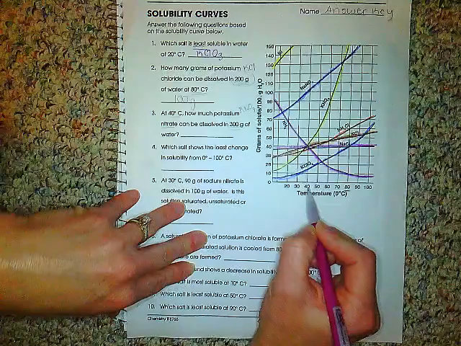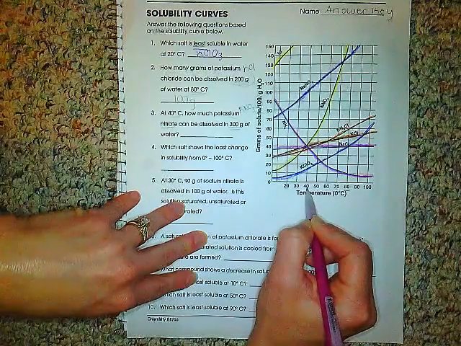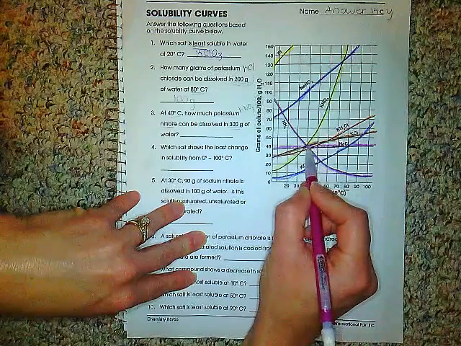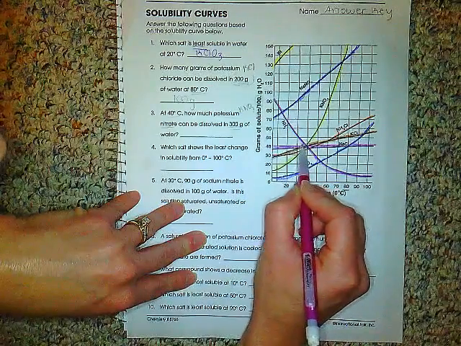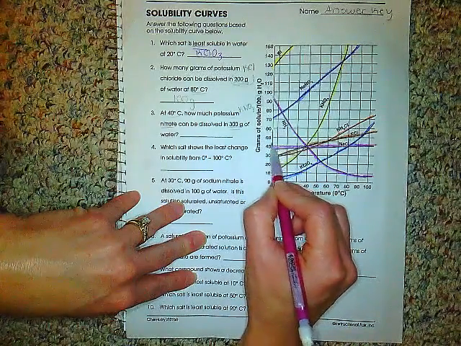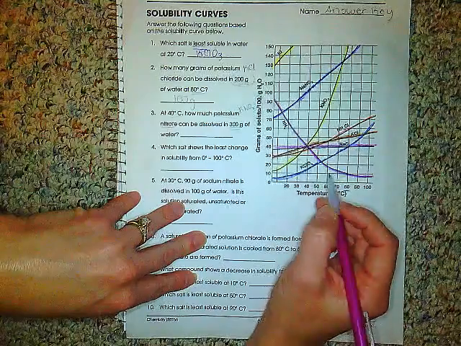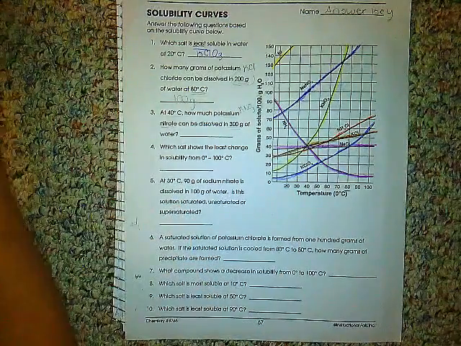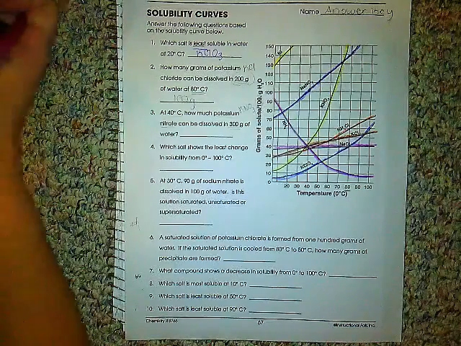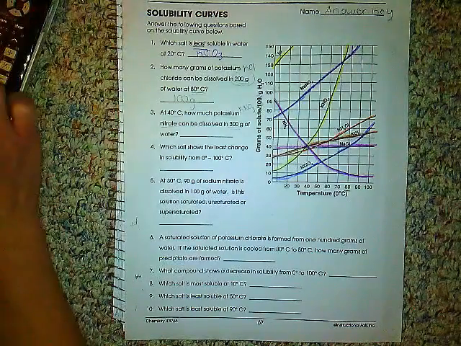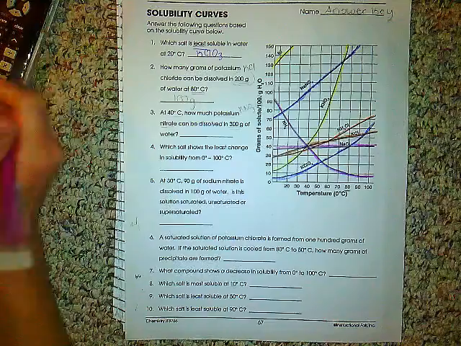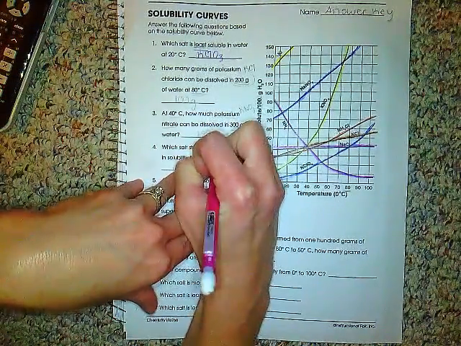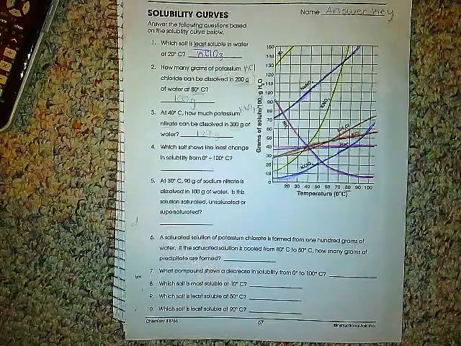So at 40 degrees Celsius, let's find that, potassium nitrate, move straight up here, these all kind of get a little tangled here, and we see it right here. So if we go across, we're going to play the about game, and that would be about 43 grams. And again, 43 grams would dissolve in 100 grams of water. So then you would need to multiply 43 times 3, and we would get 129 grams of potassium nitrate there.